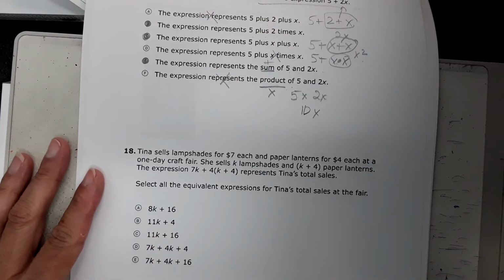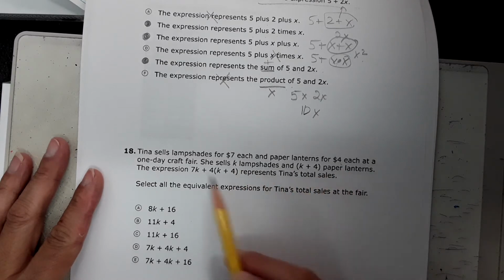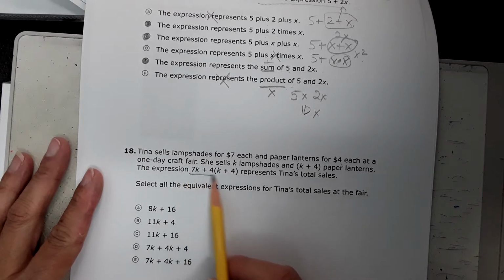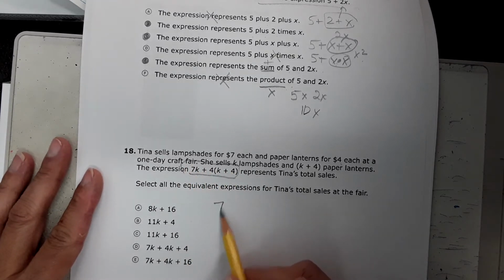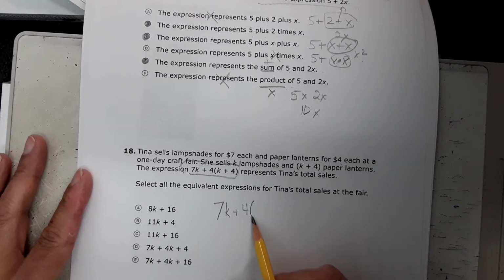Number 18, Tina sells lampshades for $7 each and a paper lantern for $4 each at a one-day craft fair. She sells K lampshades and K plus 4 paper lanterns. The expression, so this is the expression that we're going to use, represents her sales. All right, so when I look at this, I have to figure out which of these are equivalent.